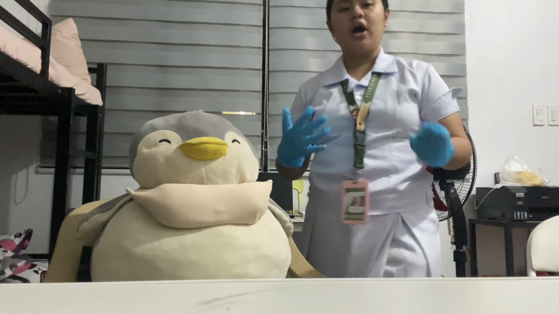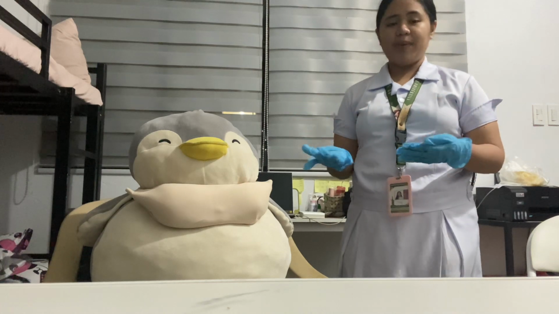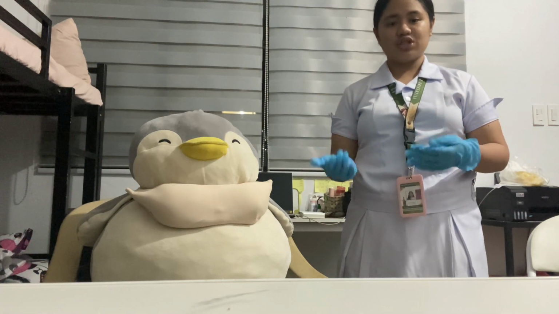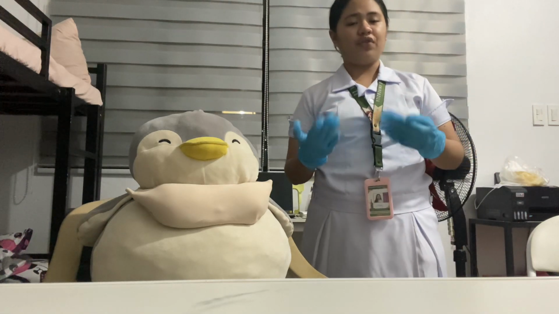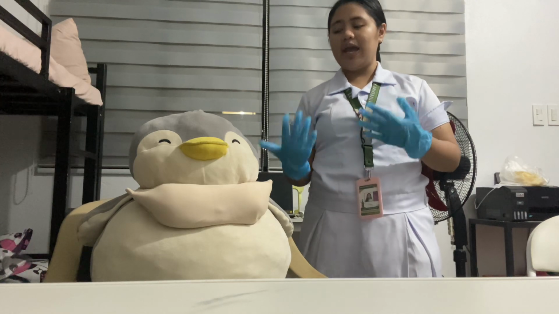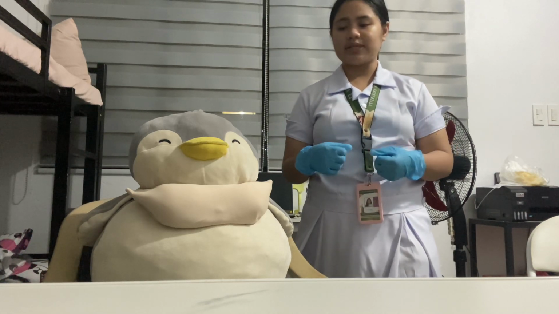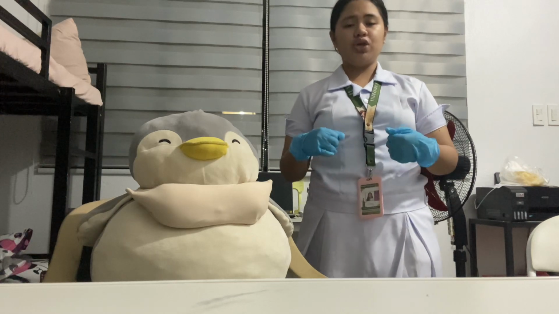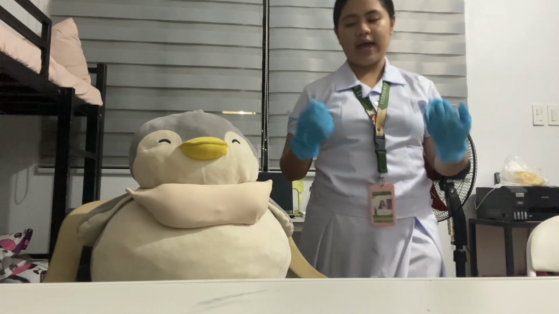Okay, so upon checking, the patient reported no tenderness. The elasticity of the breast is normal. And as for the texture, I did not feel any sort of rashes, infection, redness, or inflammation, or any scaly region within the breast area. So now we will be checking for the temperature with the use of the dorsum part of our hands.